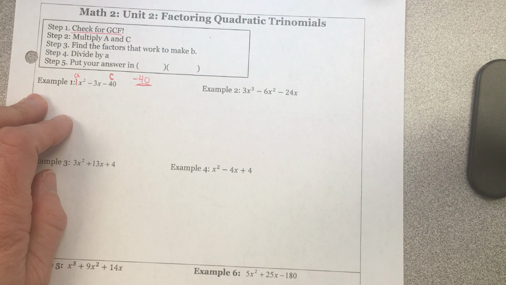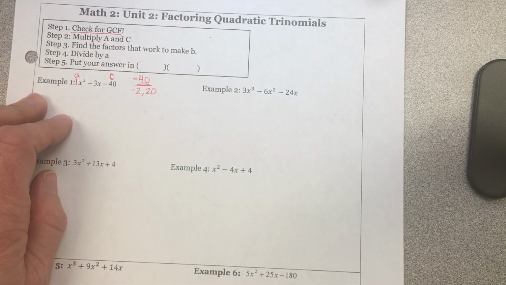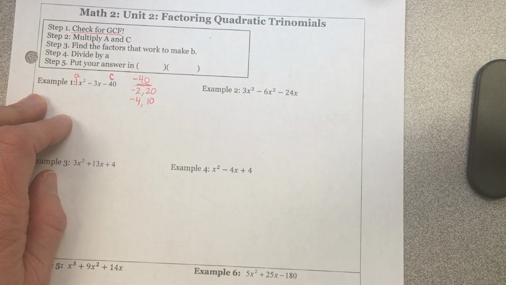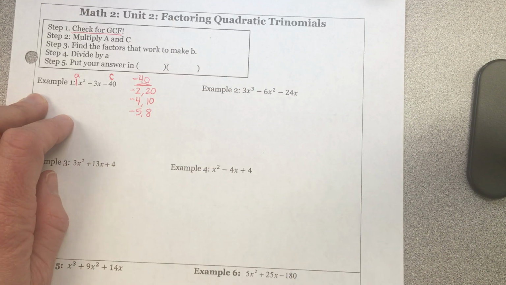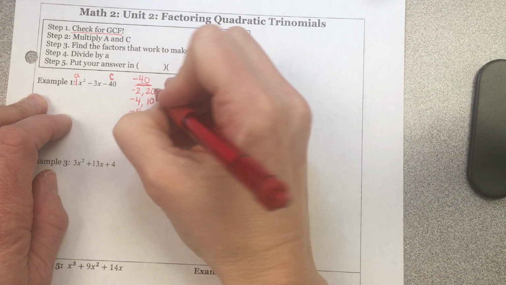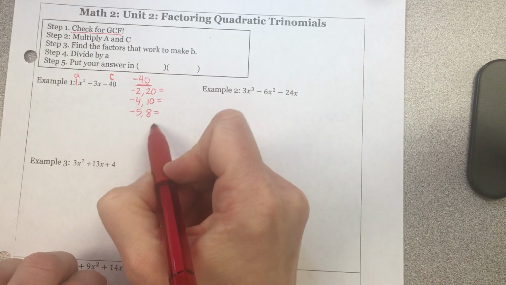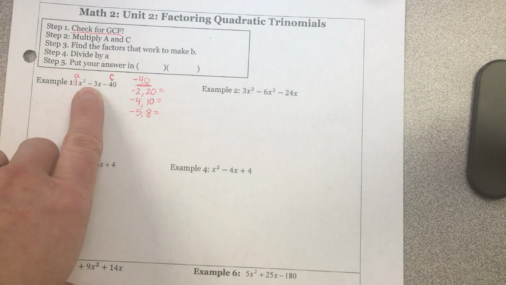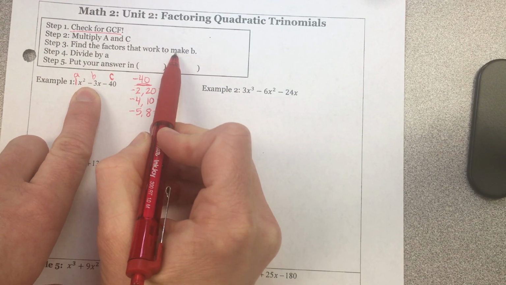What are some things that multiply to give me negative 40? Negative 2 times 20, and you may use a calculator. What else gives me negative 40? Negative 4 times 10. All right, and negative 5 and 8. All right, let's stop right there and see. We are looking for a combination. So these were numbers that multiply to give me negative 40. Now I'm going to add them together, and I'm looking for one that gives me negative 3, which is your B. That's what I mean by that. Find the factors that work to make B.